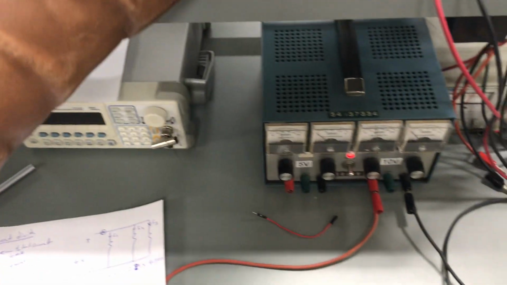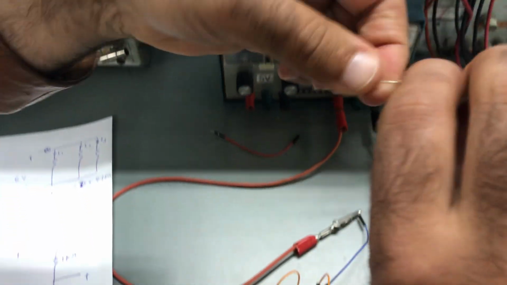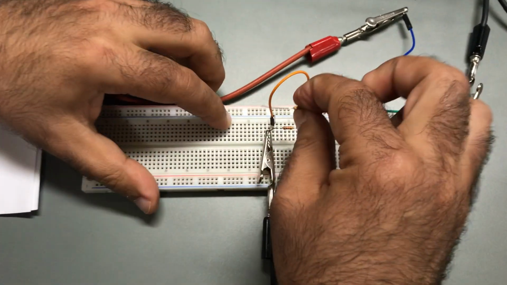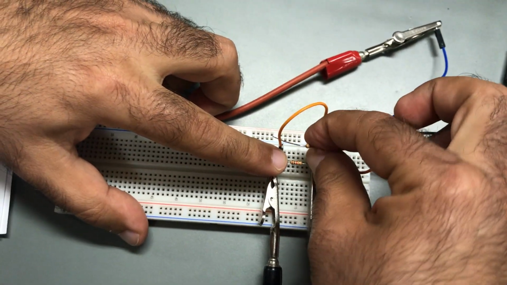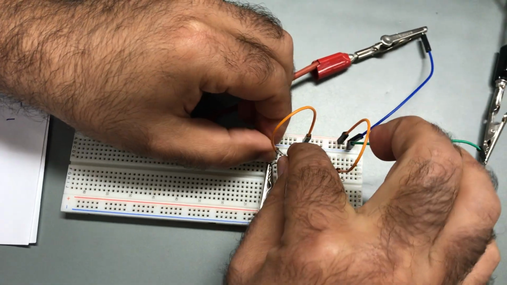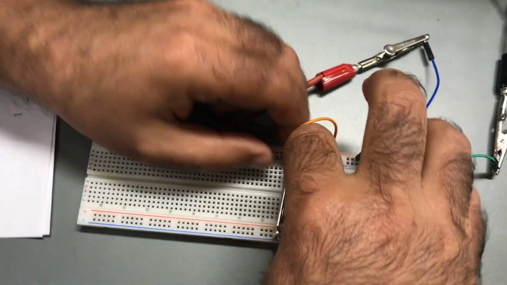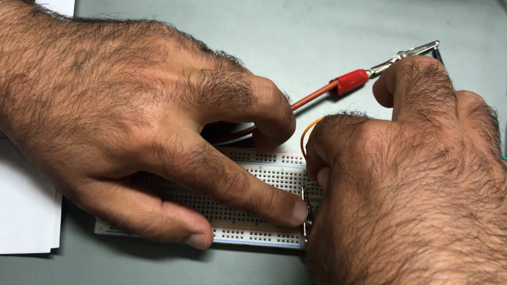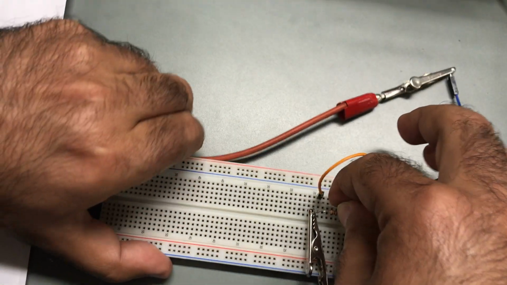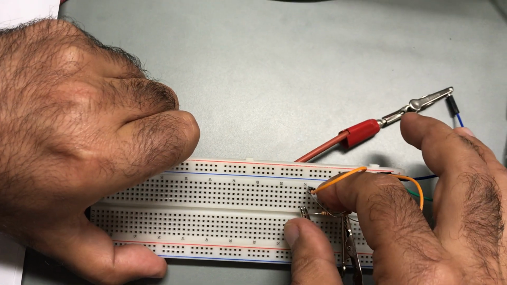The next step is to insert a resistor which is 10 kilo in parallel, and this is what I'm going to do right now. I will insert this resistor in parallel here. Some of you will ask about using the power supply while I'm connecting, because the voltage is very small, but don't do that. I'm doing that to save my time.